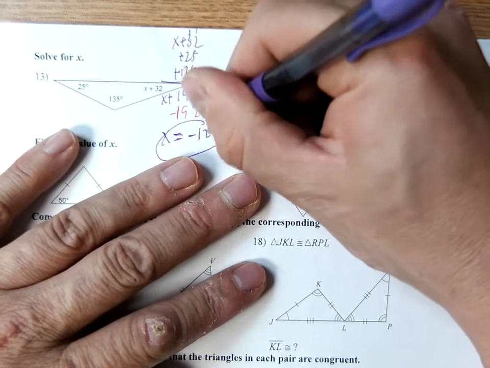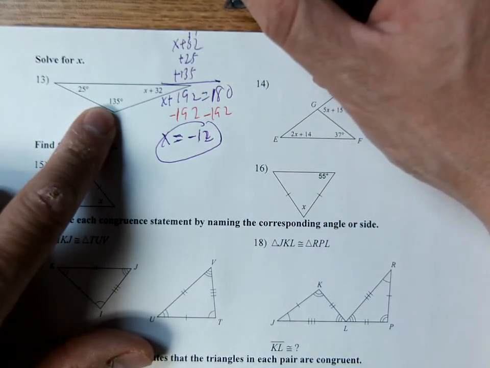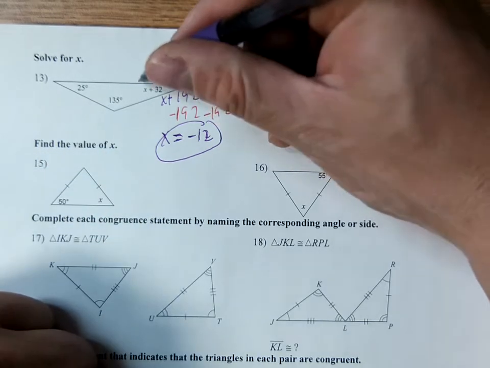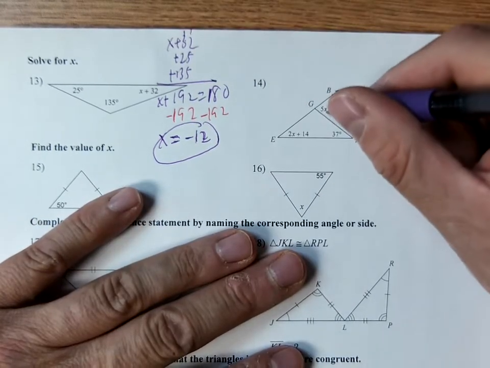You can very easily check your work. This angle is 25, this angle is 135. That's a total of 160. So this angle has to be 20. Negative 12 plus 32 is 20. Right here, this is the exterior angle theorem.